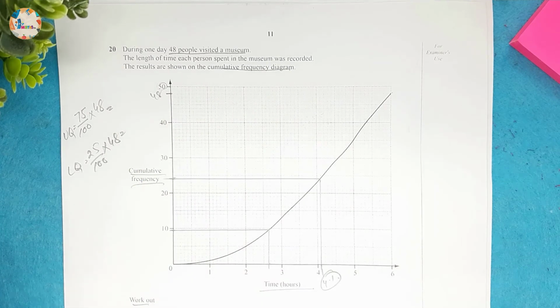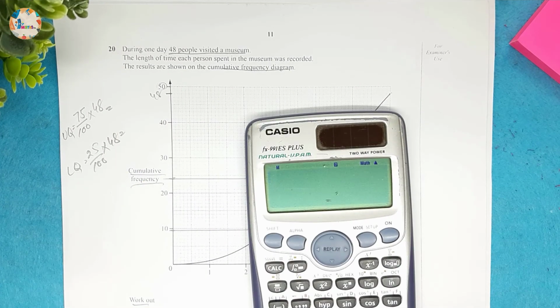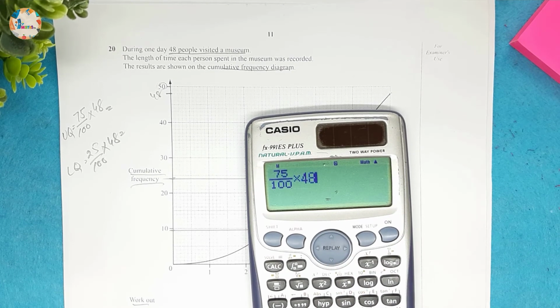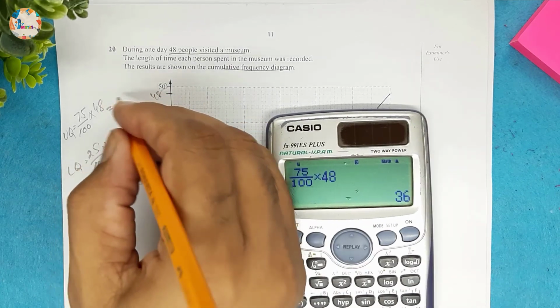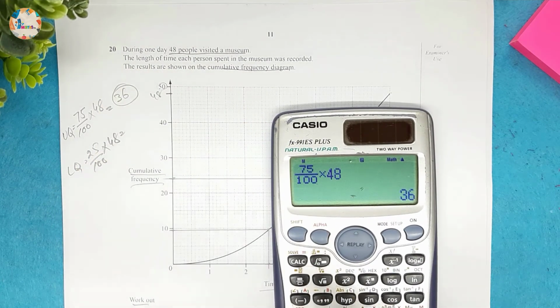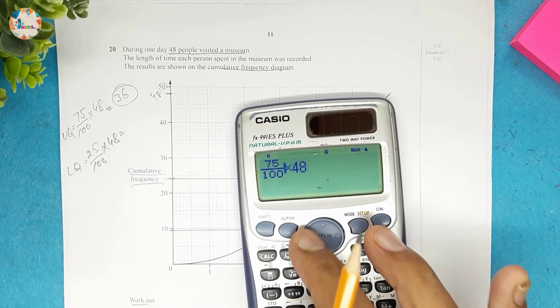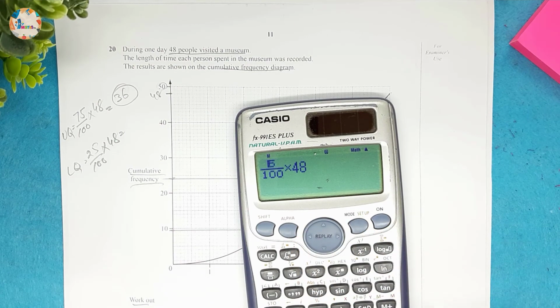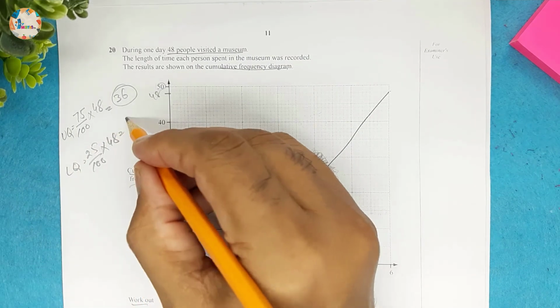So 75 over 100 multiplied by 48 will be equal to 36. For the 25th percentile we will be checking the value of 12.